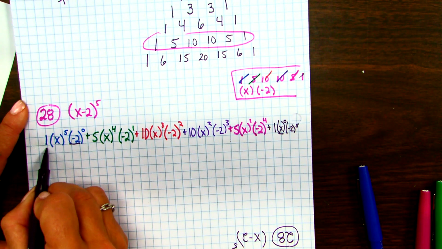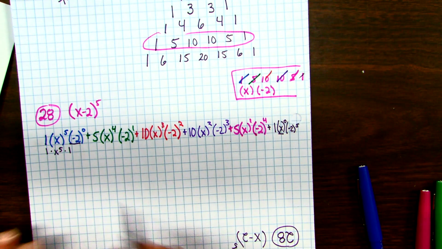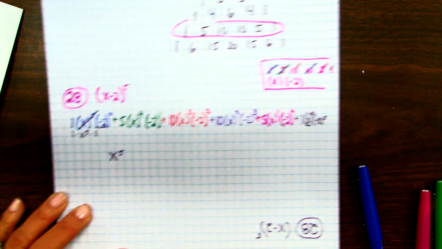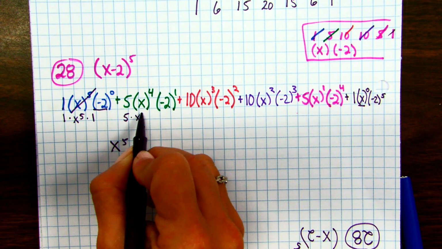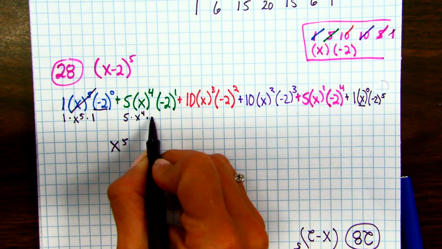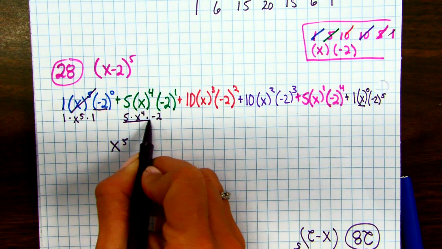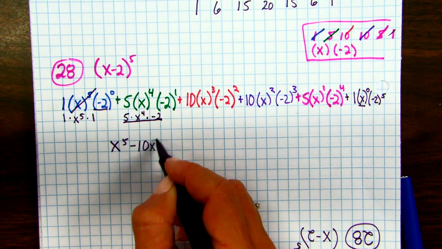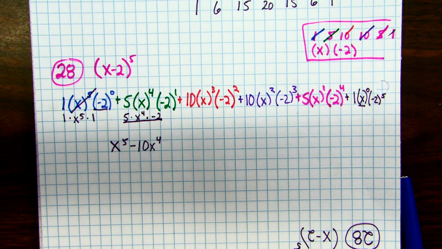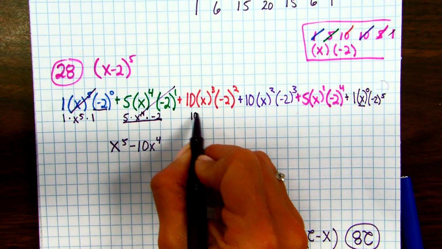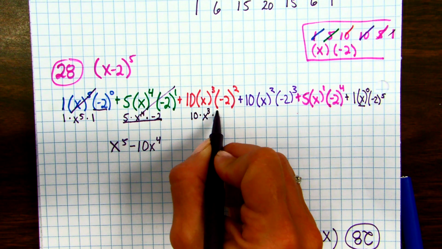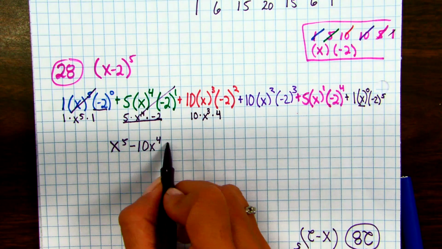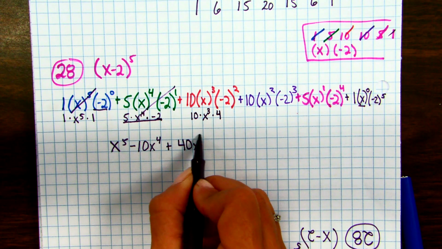Okay, so here we have 1 times x to the 5th times 1, which is just x to the 5th. Here I have 5 times x to the 4th times negative 2 to the 1st power, which is negative 2. Put it all together, negative 10x to the 4th. Next one, 10 times x to the third. Negative 2 squared is positive 4. We get 40x to the third.